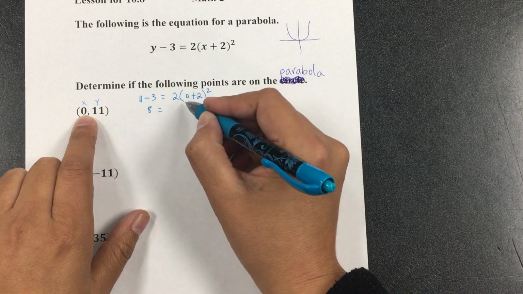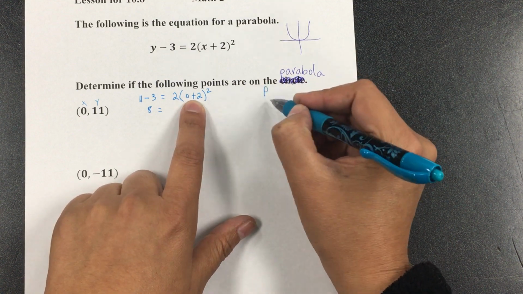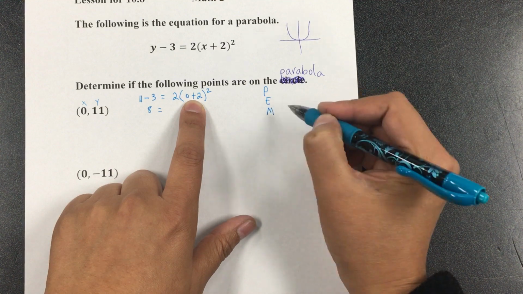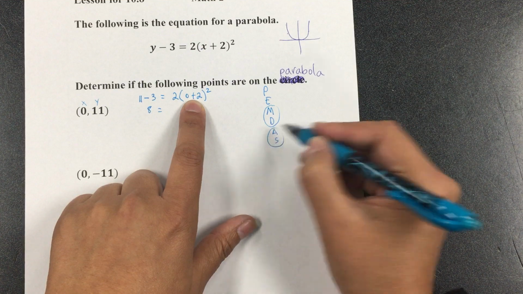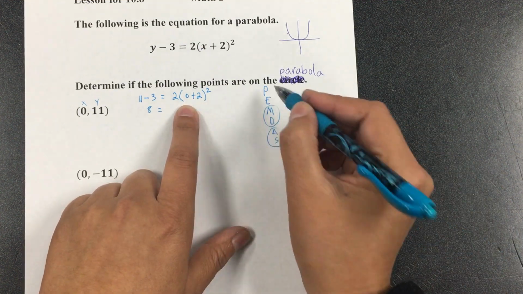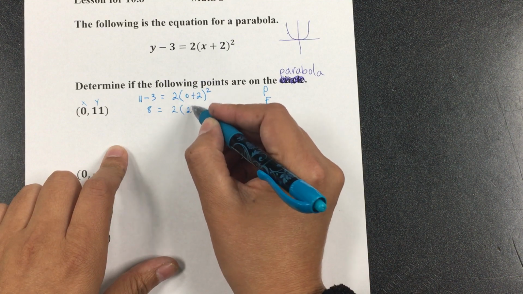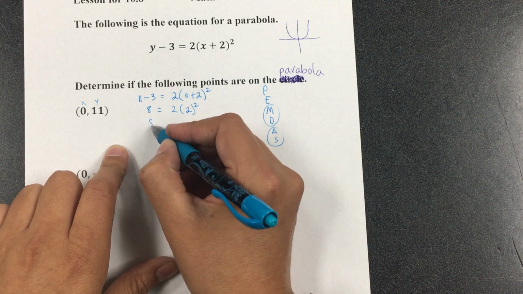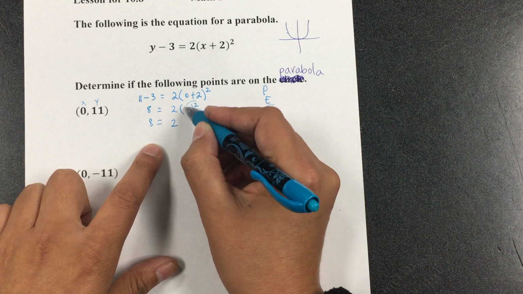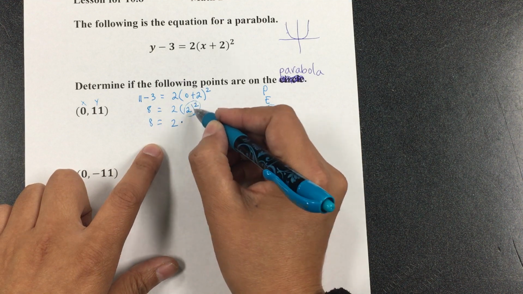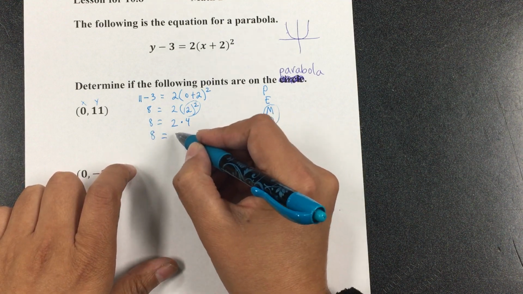8. And in here we do the parentheses first, according to PEMDAS. Parentheses, then exponents next. Multiplication and division, whichever comes first. And addition and subtraction, whichever comes first. So parentheses first, so 0 plus 2 is 2 square. And so the next one is exponents, not the multiplication here, but the exponents, which is 2 to the second power, which is 2 times 2 is 4. And so 2 times 4 gives me 8.